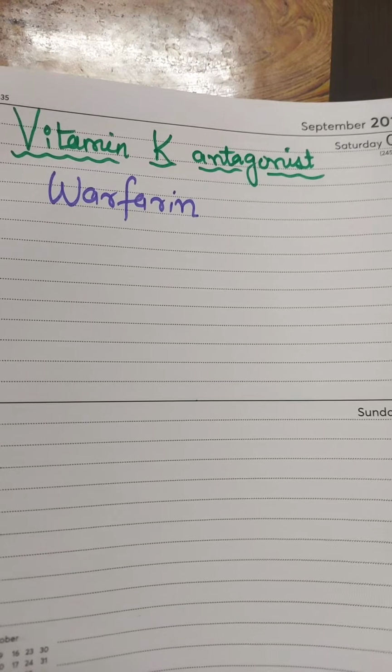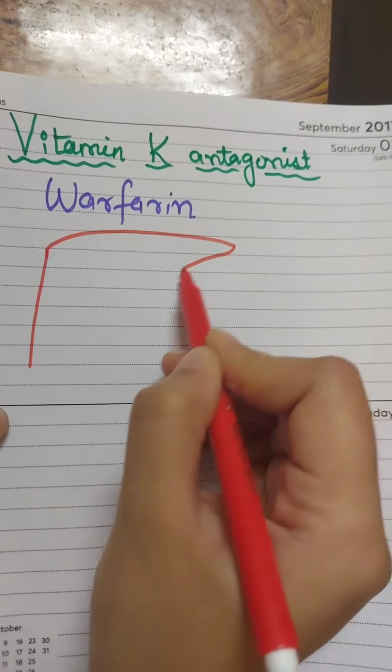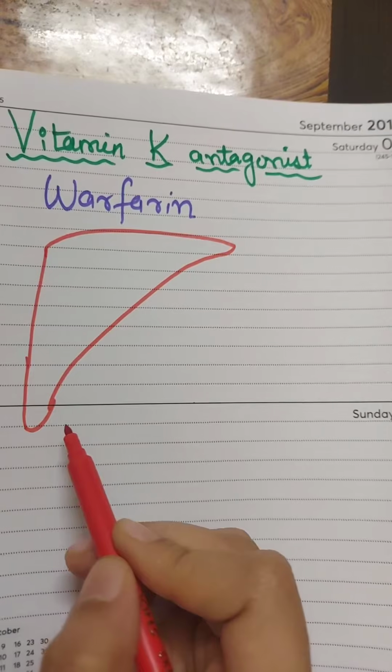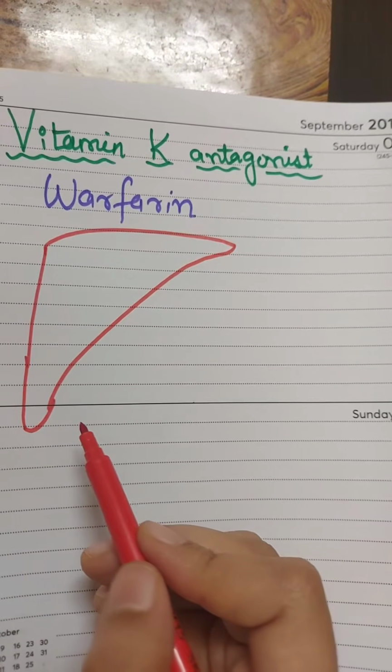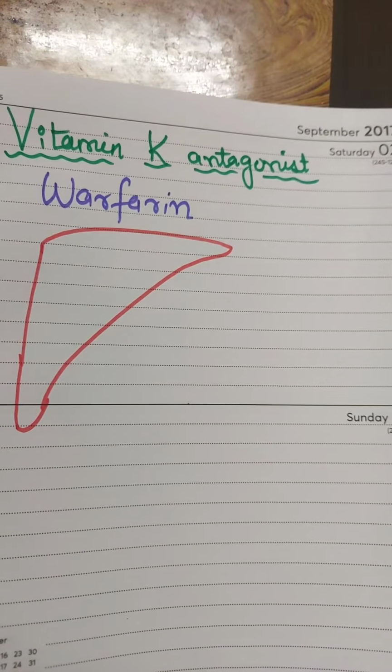Now suppose this is our liver, and in the liver all the clotting factors are synthesized. We have 13 coagulation factors, 13 clotting factors, and all of them are synthesized in the liver.